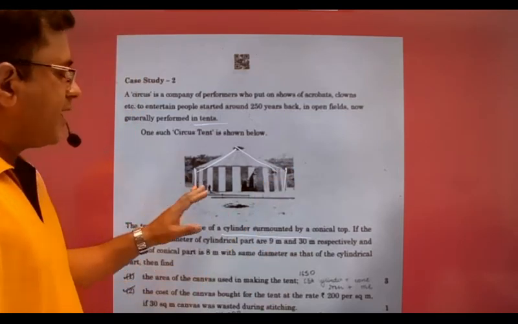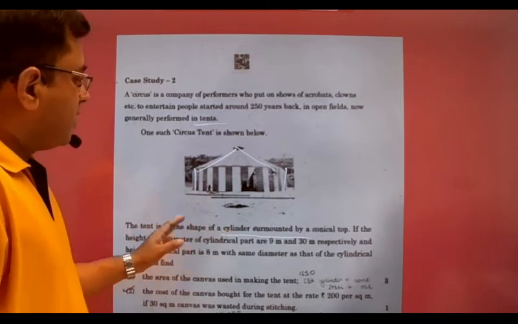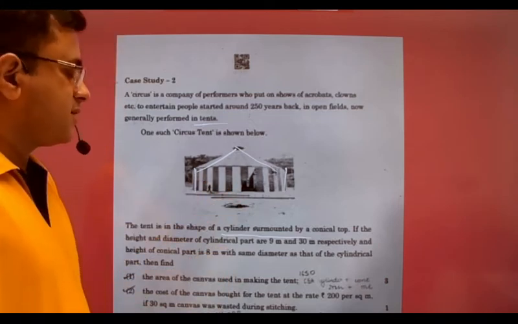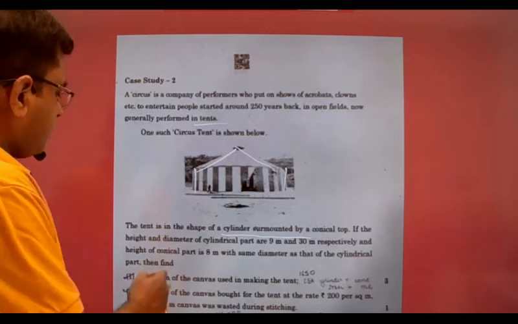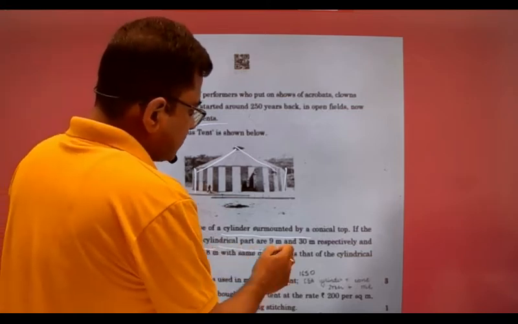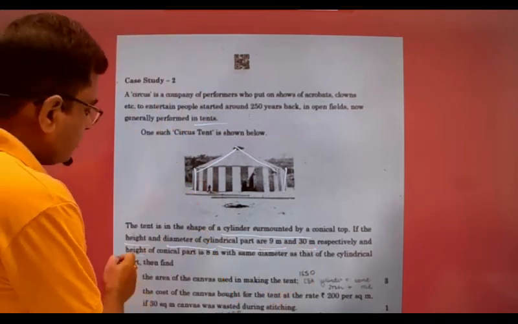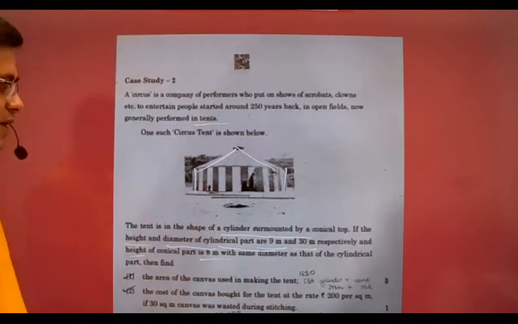So one tent is there for a circus. The dimensions of the tent are given. The height and diameter of the cylindrical part are 9 meter and 30 meter, and the height of the conical part is 8 meter.